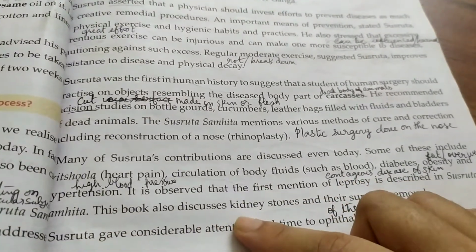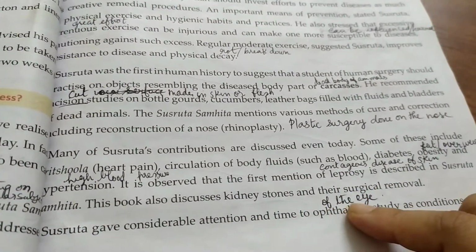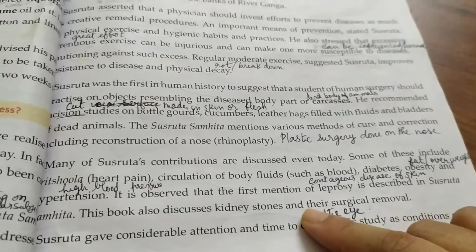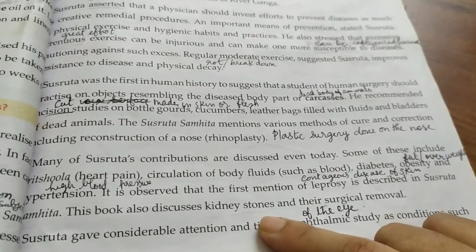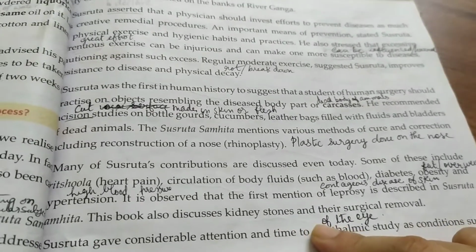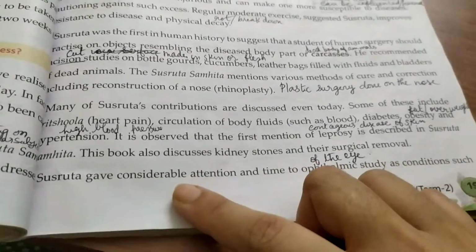This book also discusses kidney stones and their surgical removal. In this book called Susruta Samhita, it is also discussed about kidney stones and their surgical removal.